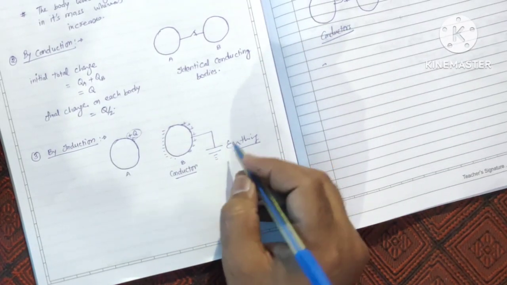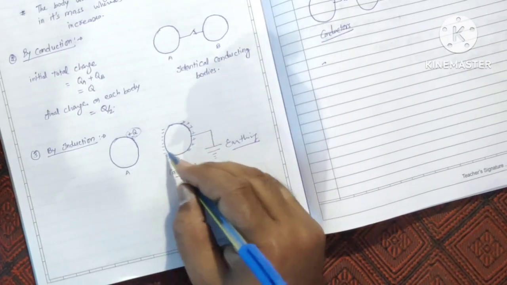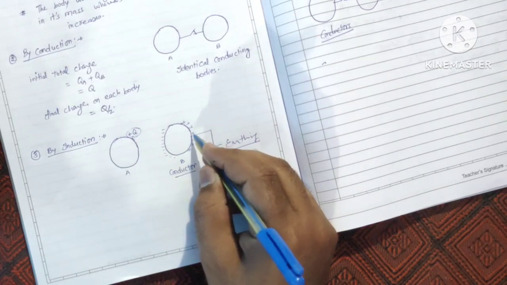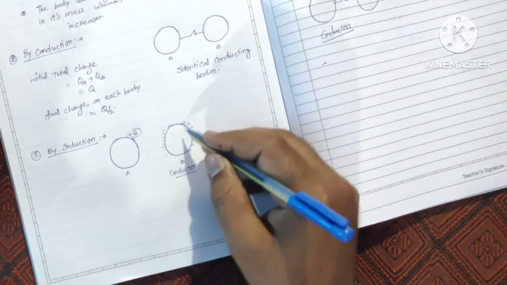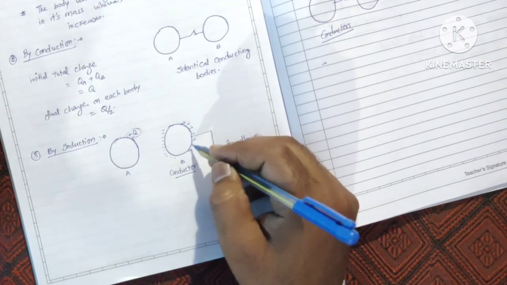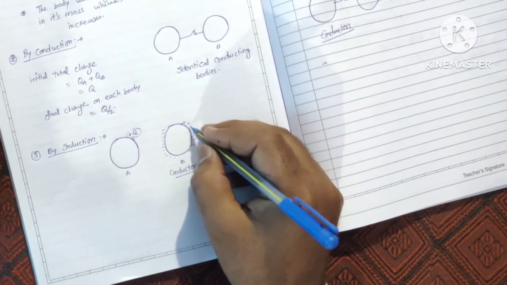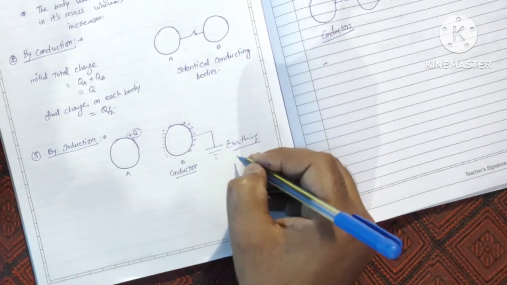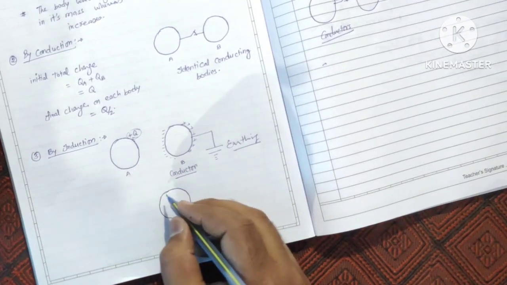So electrons from the earth must be coming onto this body, and this positive charge, due to these incoming electrons from the earth, must be getting neutralized. After some time, the whole positive charge will have flowed into the earth, and then we remove the earthing, and then we remove body A also.